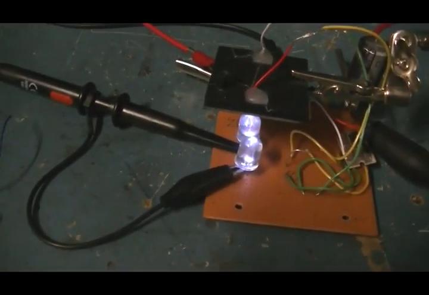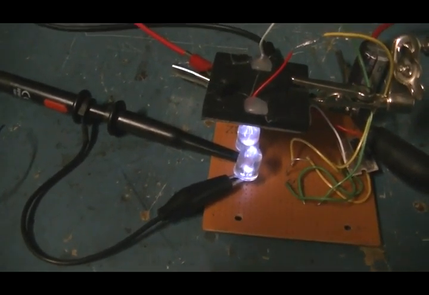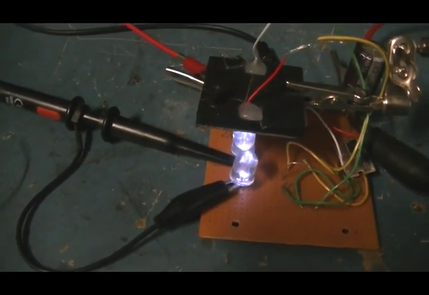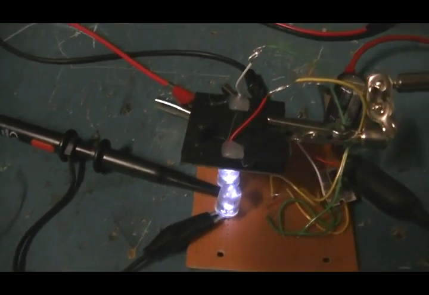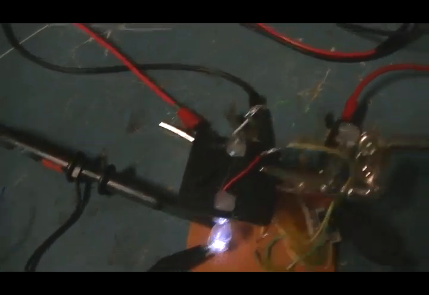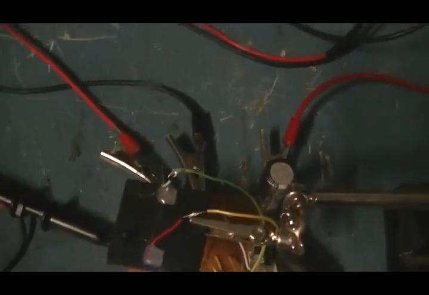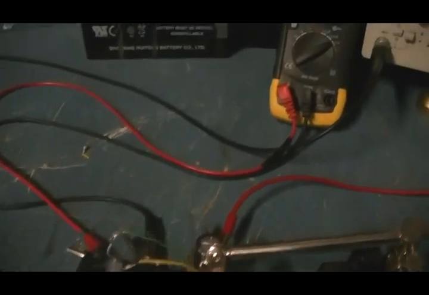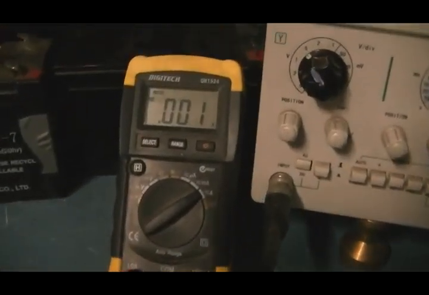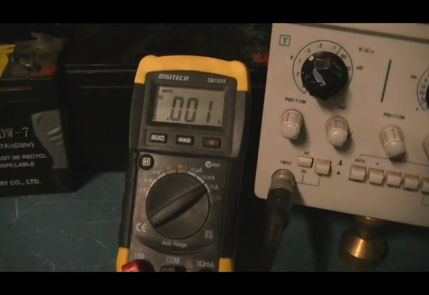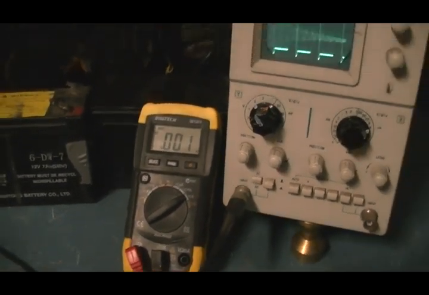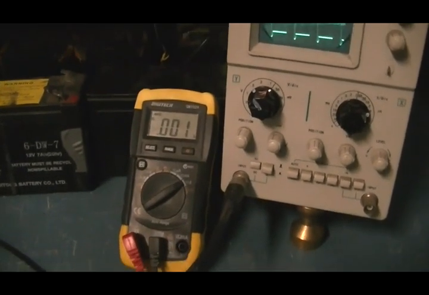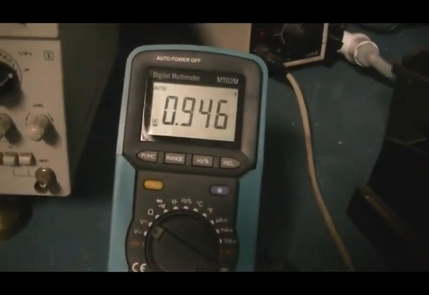The two LEDs we are running quite brightly. They are hooked in parallel, so that is doing an excellent job at running those LEDs for the power input we are using. Our solar panel, we are running off a super cap at the moment, 2.5 farads. Okay, our input current is 1 milliamp, and it does drop down to 0 from time to time. Of course I won't do it now that we are filming it. And our input voltage is 0.946 volts.